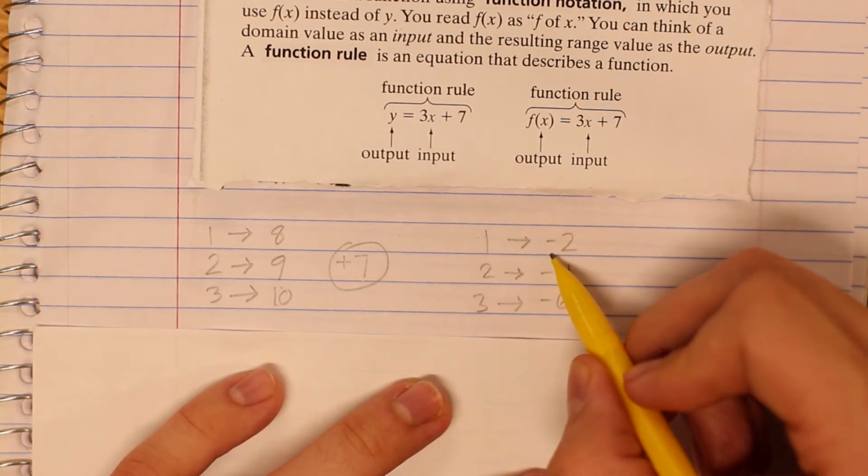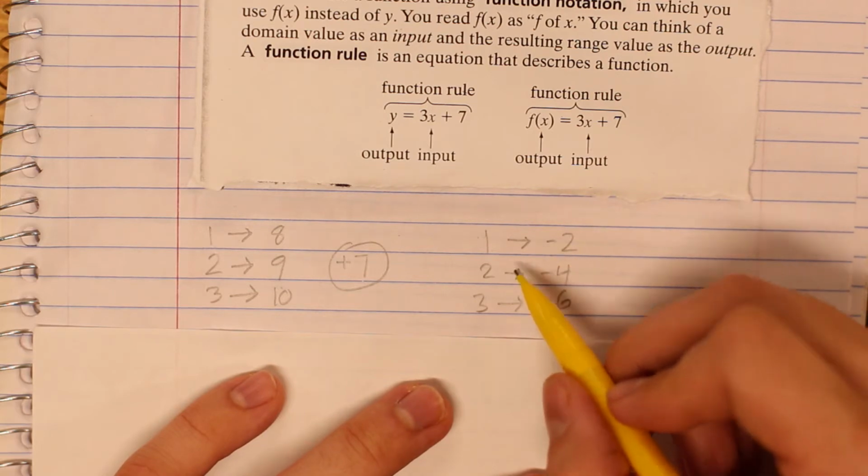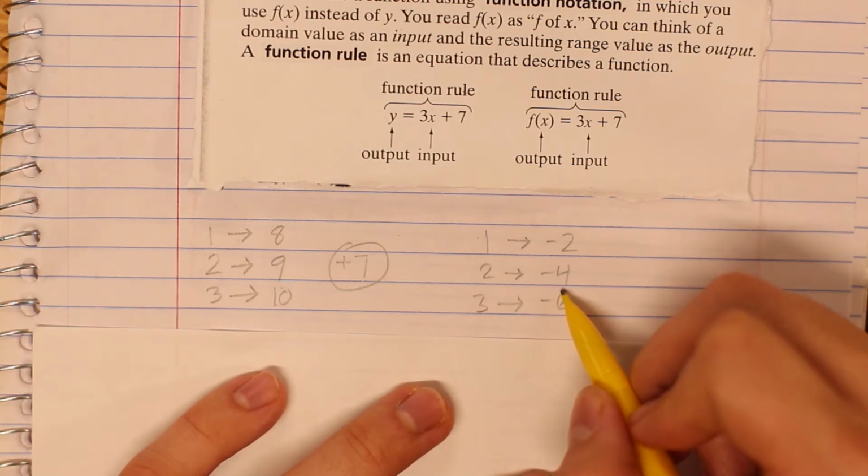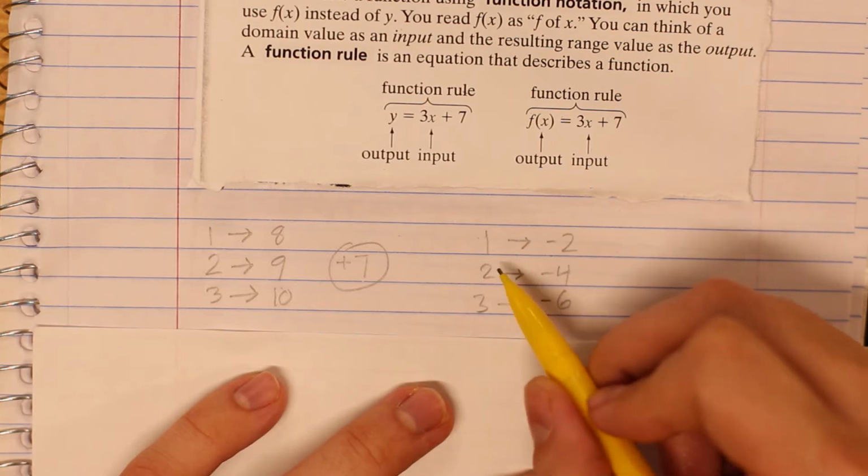Now over here, what am I doing? I put a 1 and I get a negative 2. I don't know. Maybe I'm subtracting 3? Let's find out. 2, I get a negative 4. That doesn't work because 2 minus 3 is negative 1, not negative 4. What could I be doing? Come up with an idea and see if the last one helps confirm it.